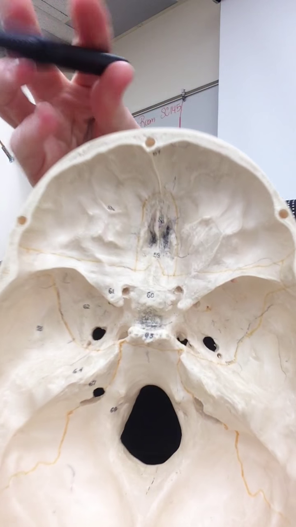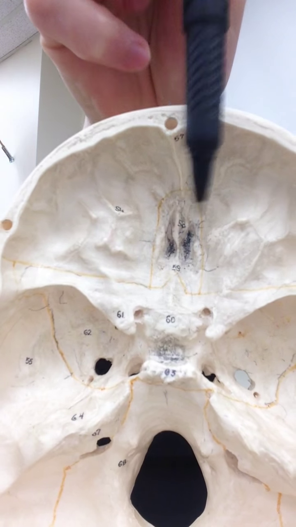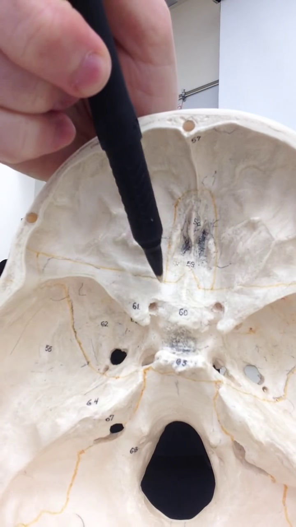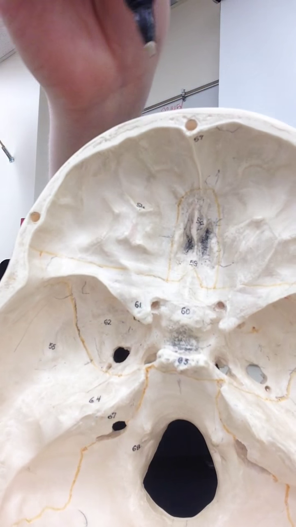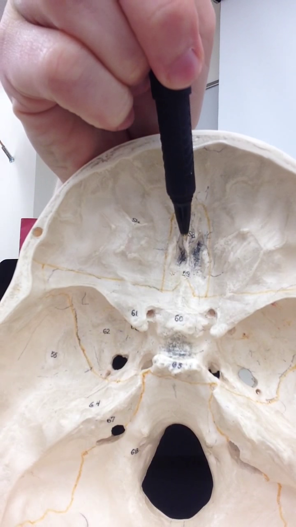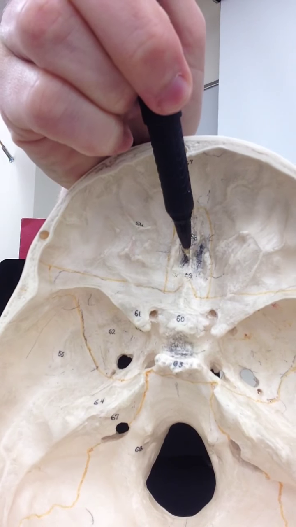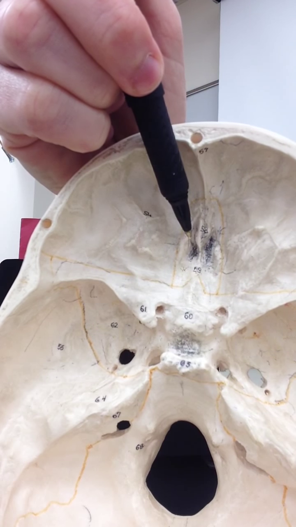Then we have our last bone, which I'll zoom in on a little bit. This is your ethmoid. You can see the suture lines here. So this bone here is your ethmoid bone. Now there are a couple of structures I want you to know for the ethmoid. The line you can see coming straight down here in the center, the one coming out toward you, is your Crista Galli.